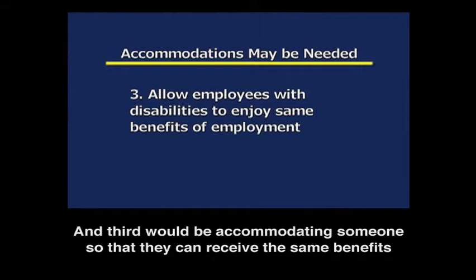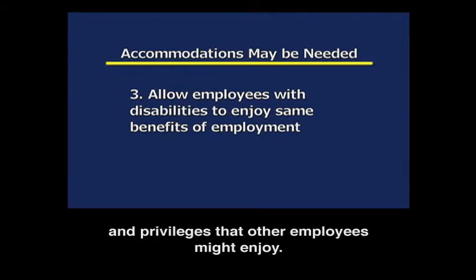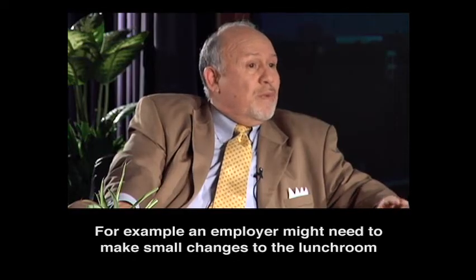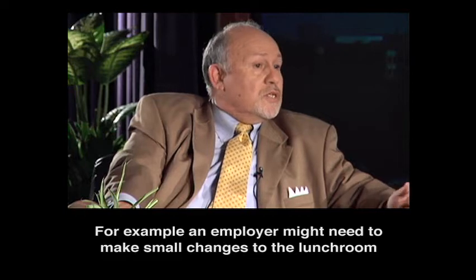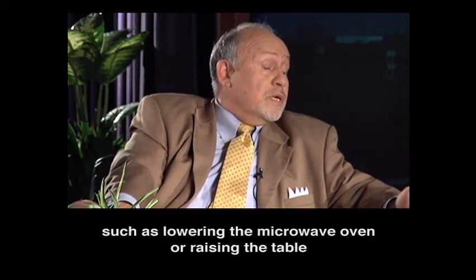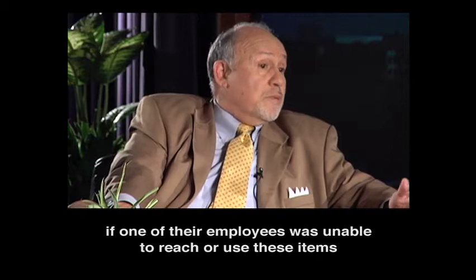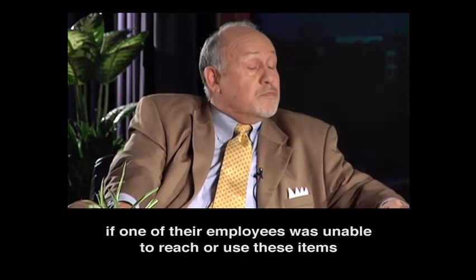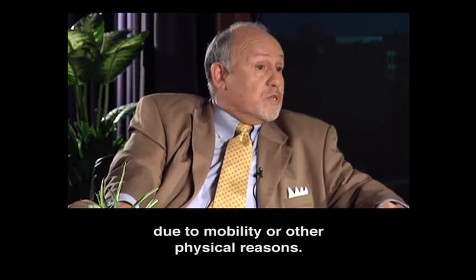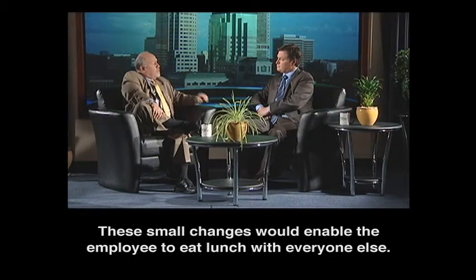And third would be accommodating someone so that they can receive the same benefits and privileges that other employees might enjoy. For example, an employer might need to make small changes to the lunchroom, such as lowering the microwave oven or raising the table, if one of their employees was unable to reach or use these items due to mobility or other physical reasons. These small changes would enable the employee to eat lunch with everyone else.